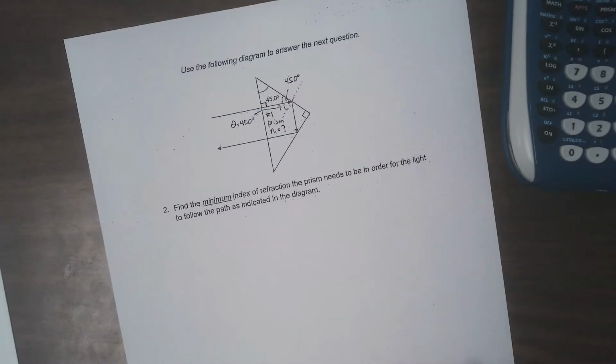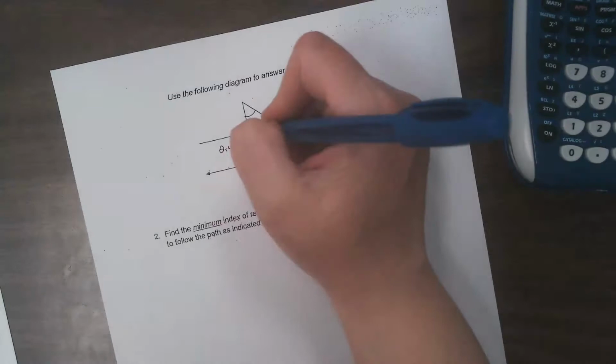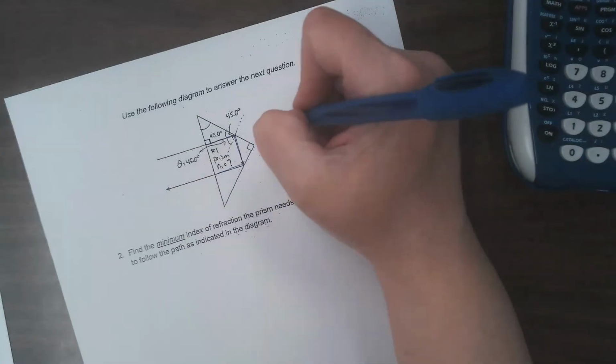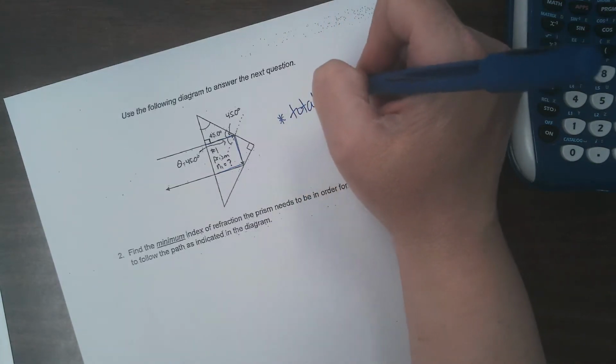Let's look at this. Use the diagram to answer the next question. Find the minimum index of refraction the prism needs in order for the light to follow the path as indicated in the diagram. This part here, this inside, is what we're calling total internal reflection.